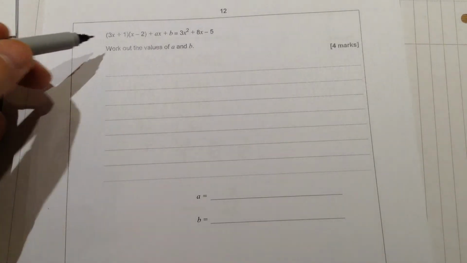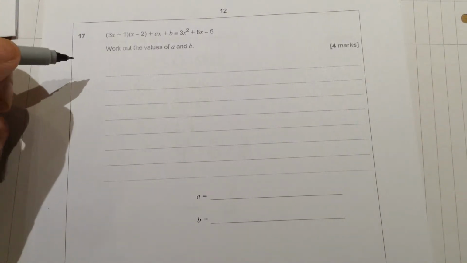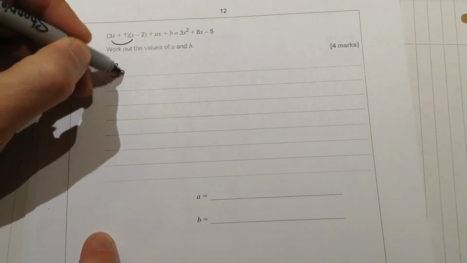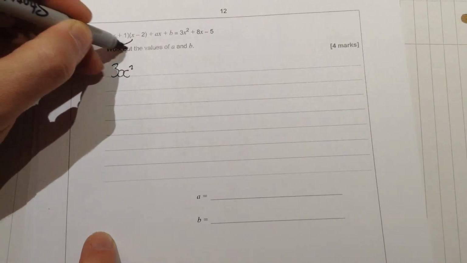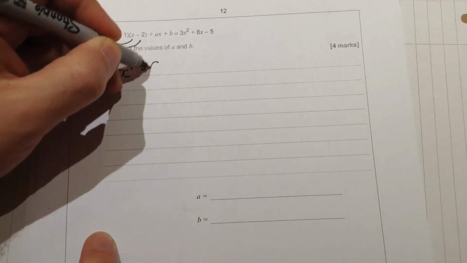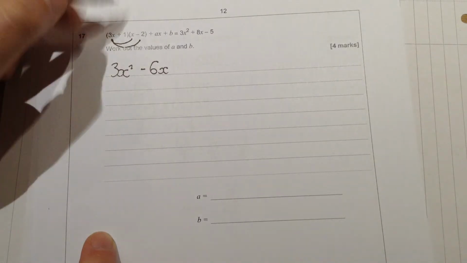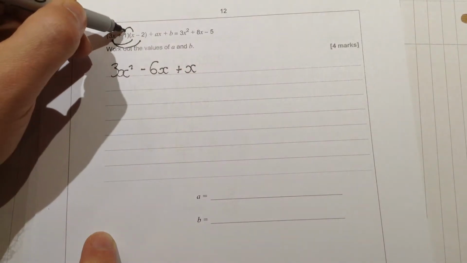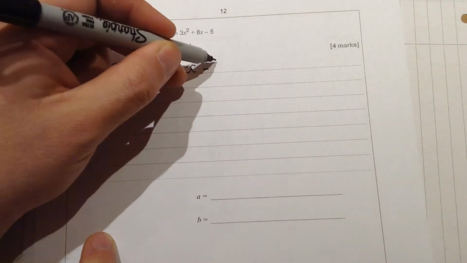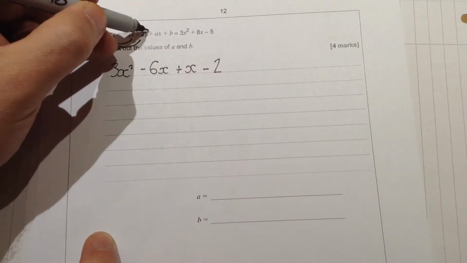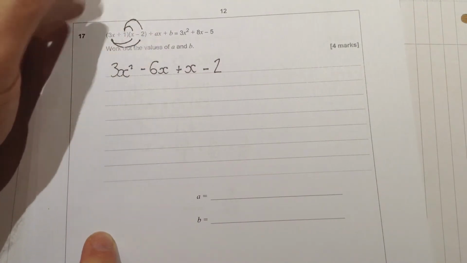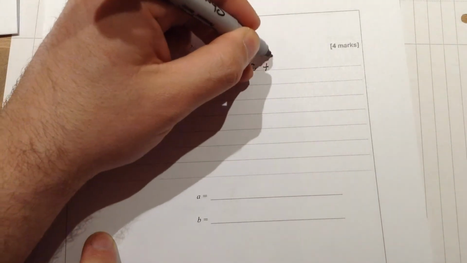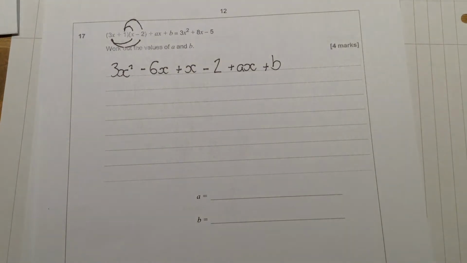Because it's got double brackets, the first thing I'm going to do, as always when I see brackets, is expand them. So 3x times x is 3x squared. 3x times that minus 2 will give me minus 6x. I then need to do 1 times x, that's just x, and then 1 times minus 2, so positive times a negative, minus 2. If we then add these bits on at the end, just after the brackets, plus ax and plus b, we get something that looks like this.